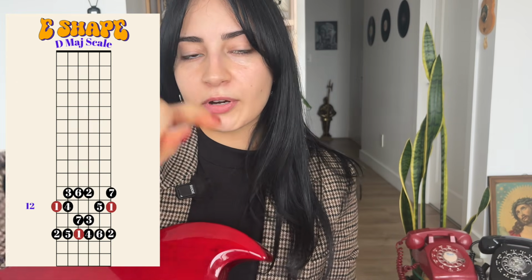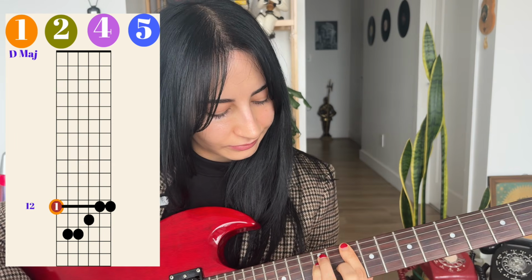And listen, this method works so well because it works across all keys, okay? You never have to think about specific chords. As long as you're thinking about the numbers, matching the number of the chord to the number in our scale shapes, you could transpose that exact same progression or any progression across any key. So we're gonna do that same progression, 1, 2, 4, 5, this time in the key of D major instead. And so here's that same progression using the E shape major scale.